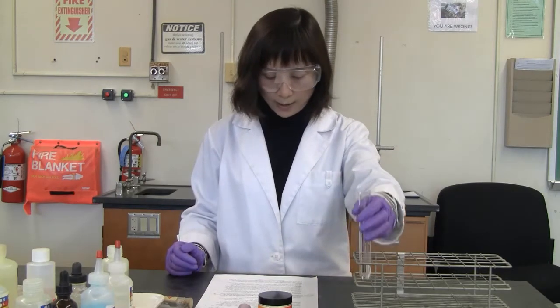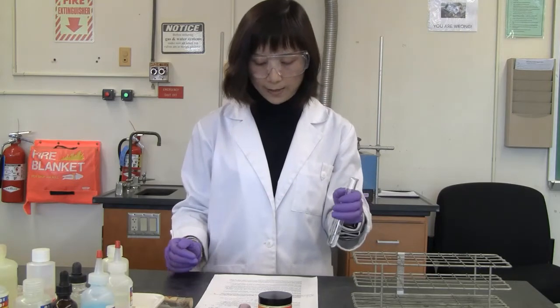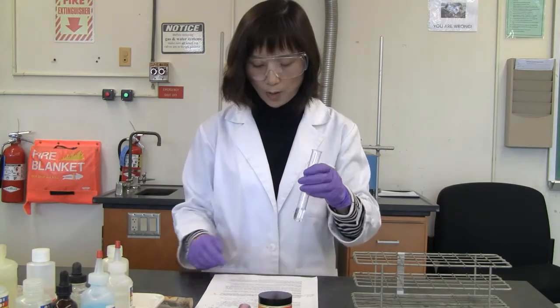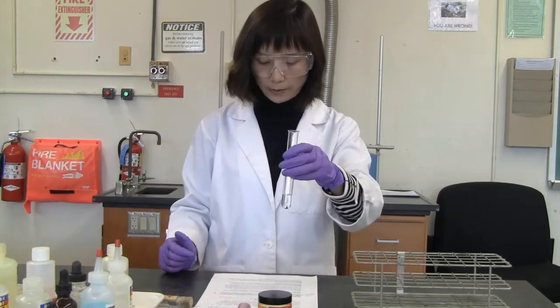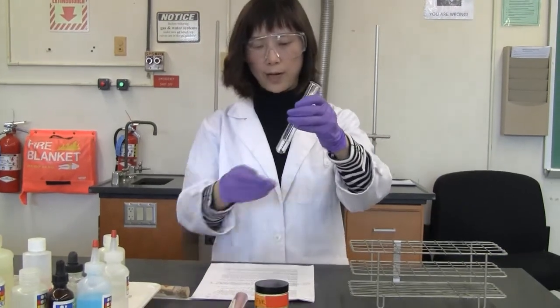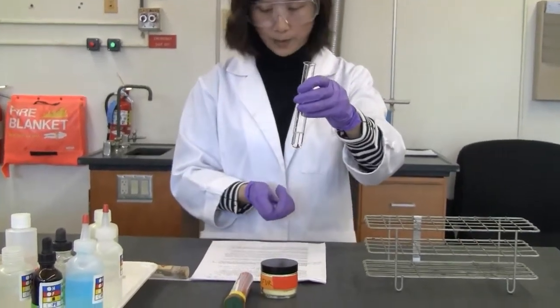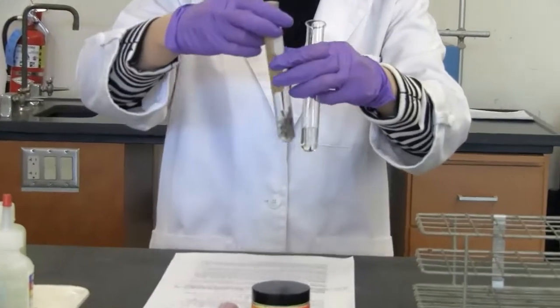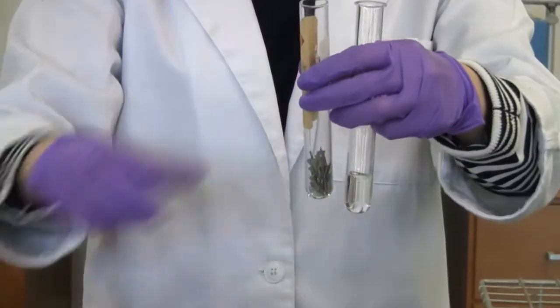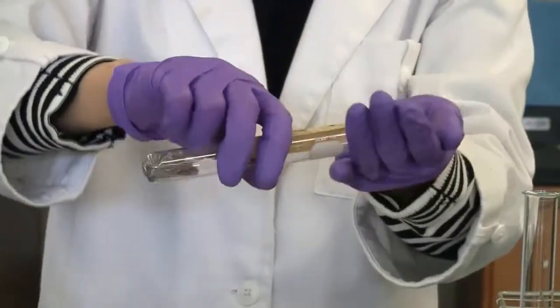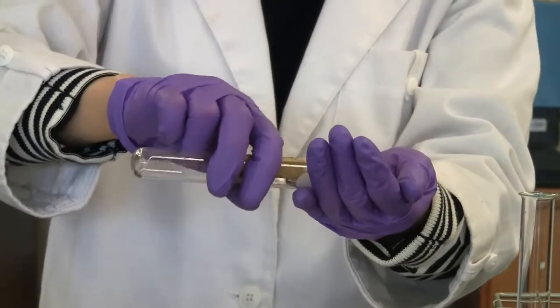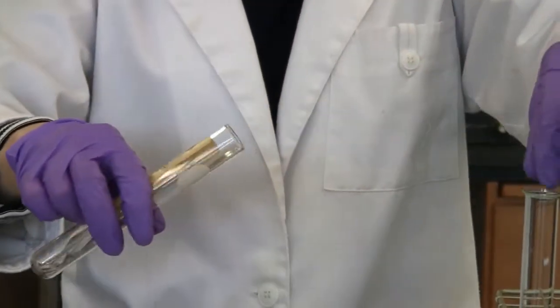We need to add a few pieces of magnesium to a test tube 1/8 filled with 6 molar hydrochloric acid. So hydrochloric acid is already in the test tube. I'm going to put several pieces of magnesium into the acid. Okay, 1 piece will be big enough. Ooh, the reaction is kind of fast.